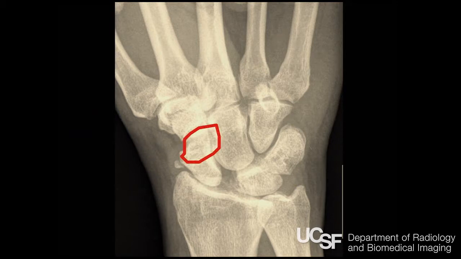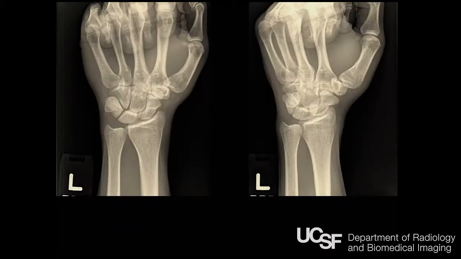Some of the signs that we associate with this injury are the ring sign. The ring sign, where you can see that the scaphoid kind of looks like a high school ring with the distal pole making the gemstone and the other part making the band. And then also the widening of the space is usually referred to as a Terry-Thomas sign, or the Michael Strahan sign, whoever's your favorite gap-toothed person.